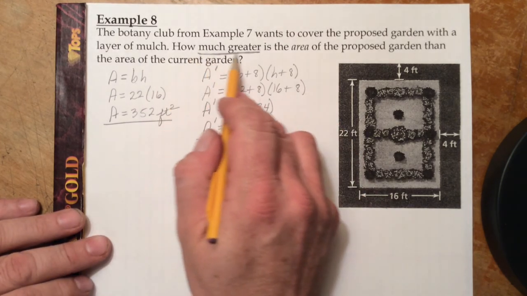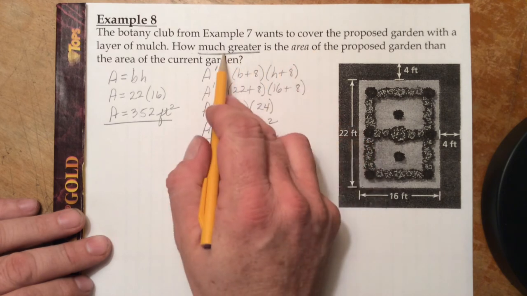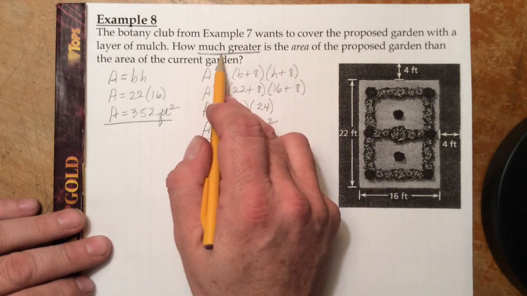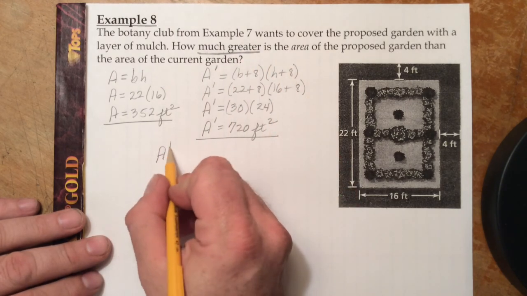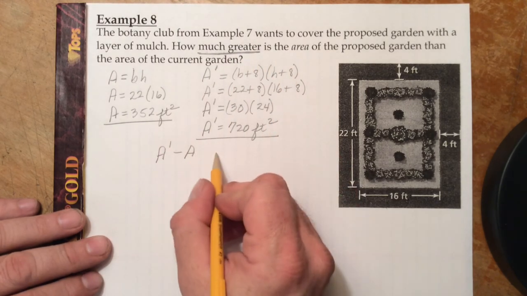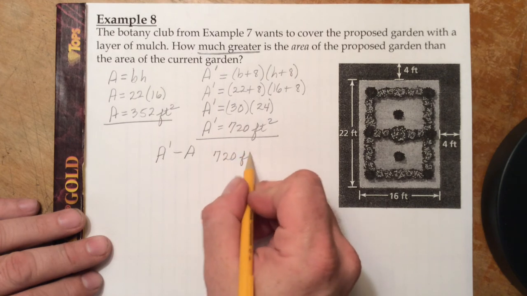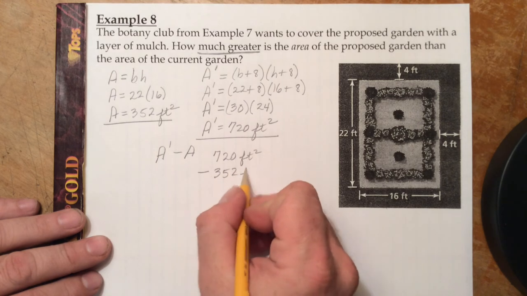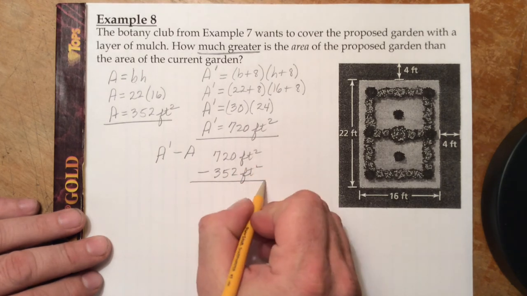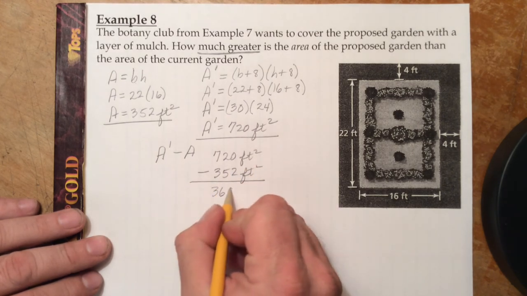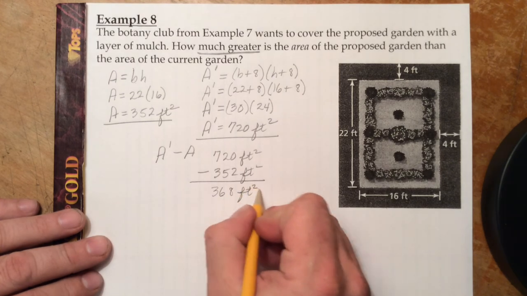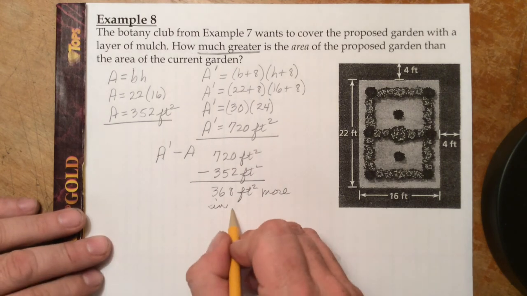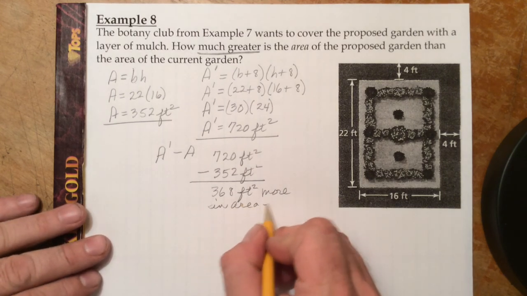Now again, they want to know how much greater will the area be. They didn't say how many times bigger the area would be. They asked how much greater, so we're going to use subtraction. A prime minus A. So we take 720 square feet and we subtract from it 352 square feet, and we get 368 square feet more in area for the mulch.